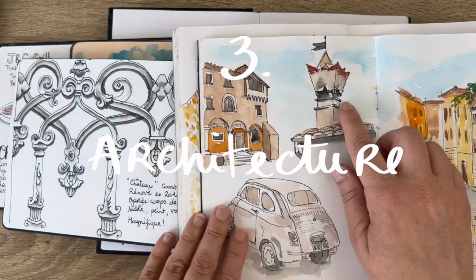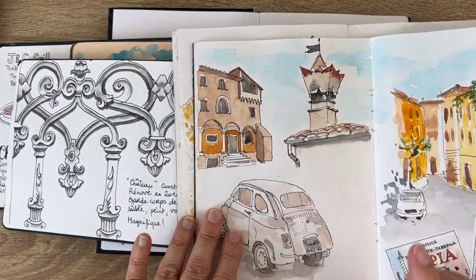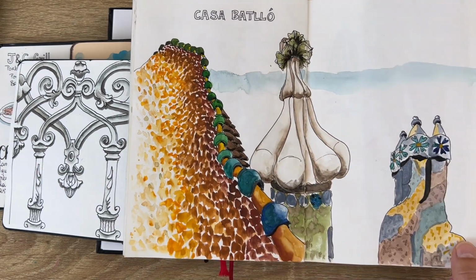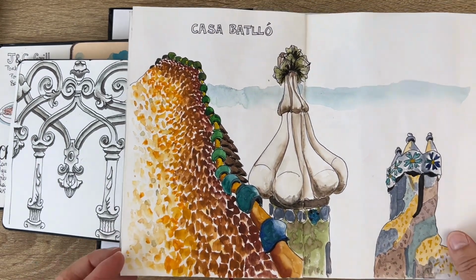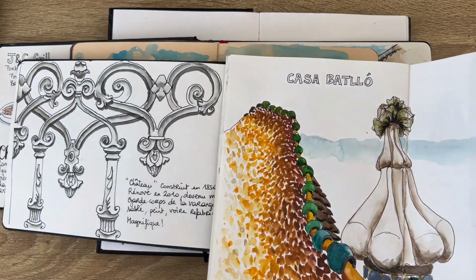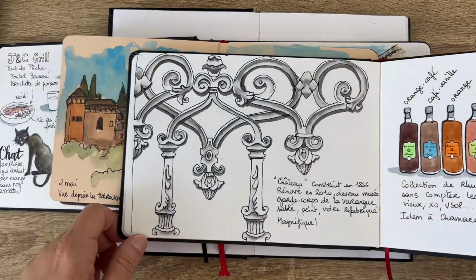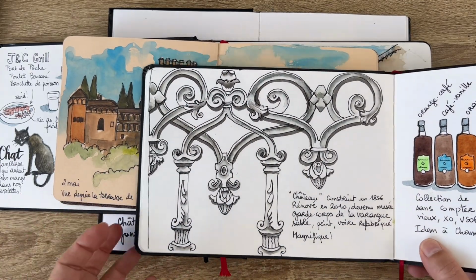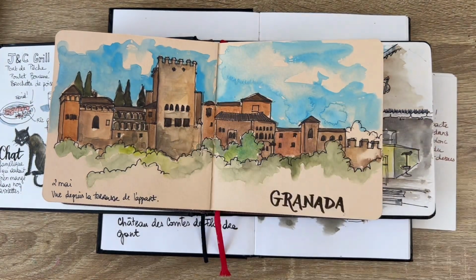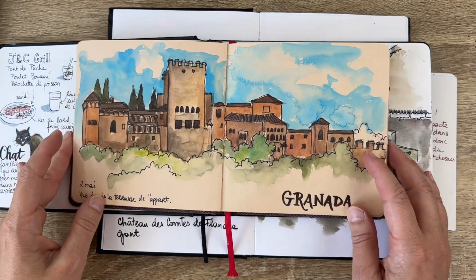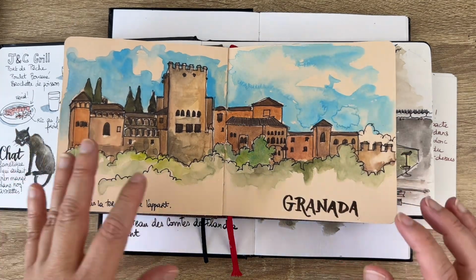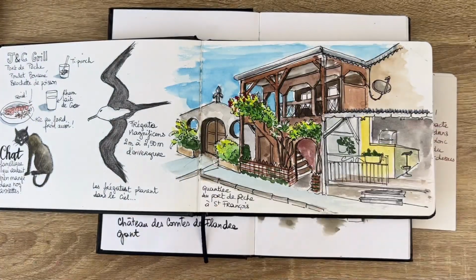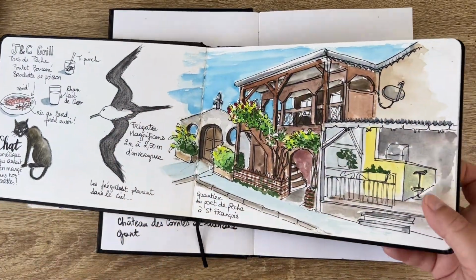Number 3, architecture. You can go from small details like here, or specific details like the chimneys by Gaudí, or some details on a balcony. And you can draw this in just black and white and be very specific with the details. It was very nice. Or you can go for large sceneries where you see everything from a castle or a very specific location. And now you can go very large in your sketchbook. But this is a bit more complicated, of course.